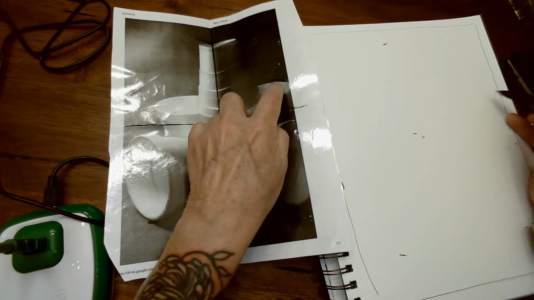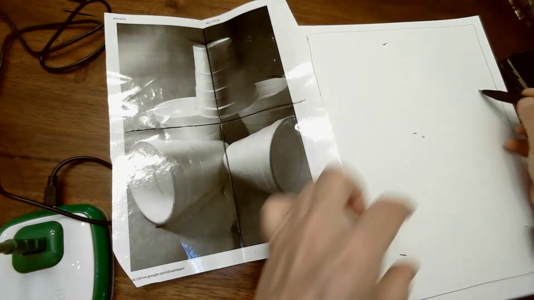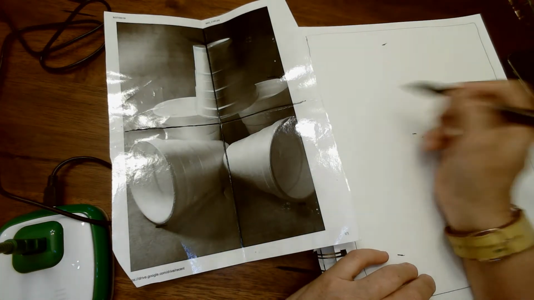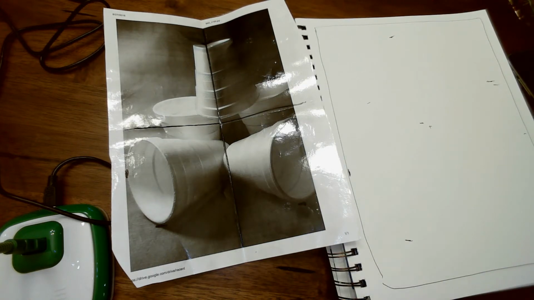Here's another one, goes about this far up. Okay, here's another end. What we are doing now, in this first part of the exercise, is simply observing and taking notes. That's the most important thing in observational drawing: actually looking at your drawing.